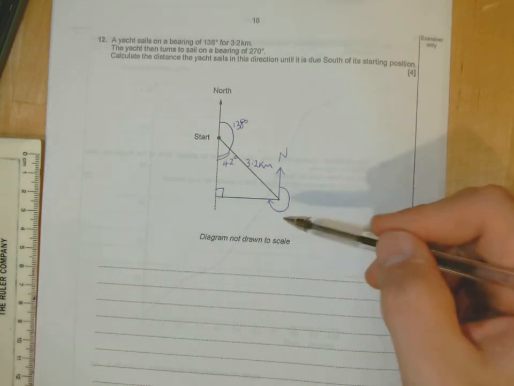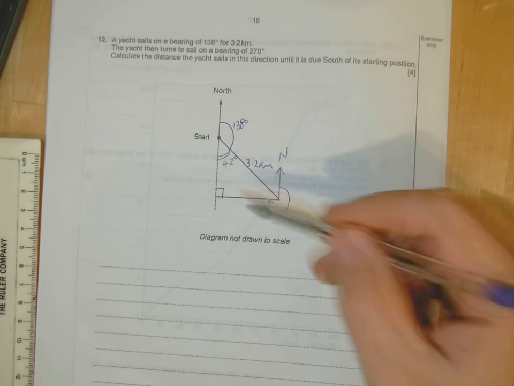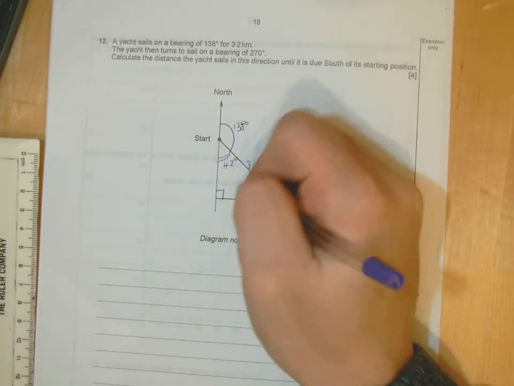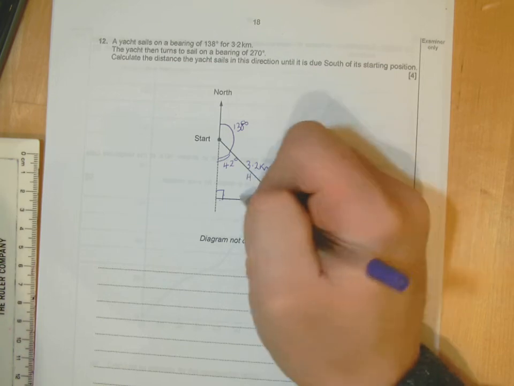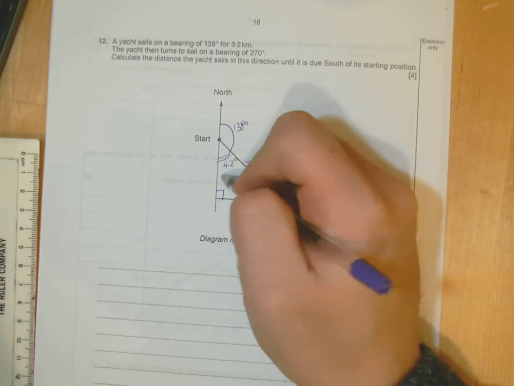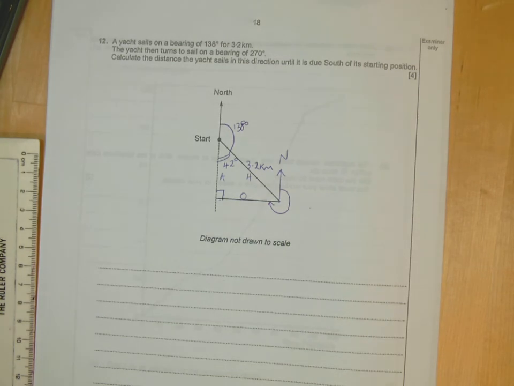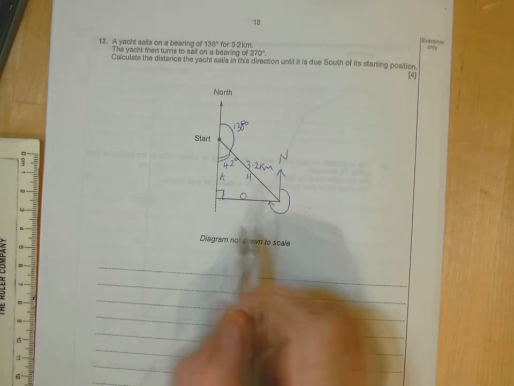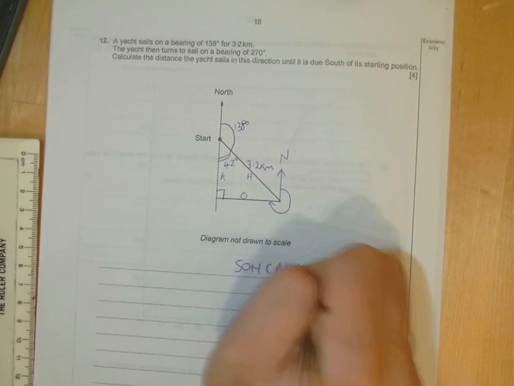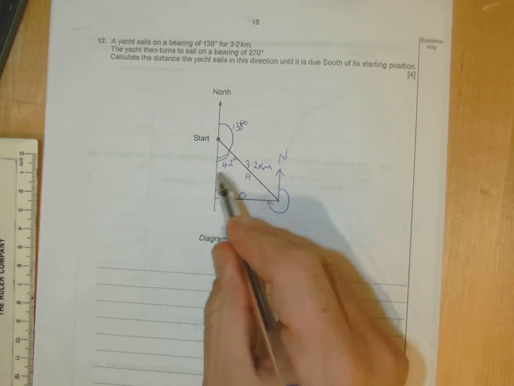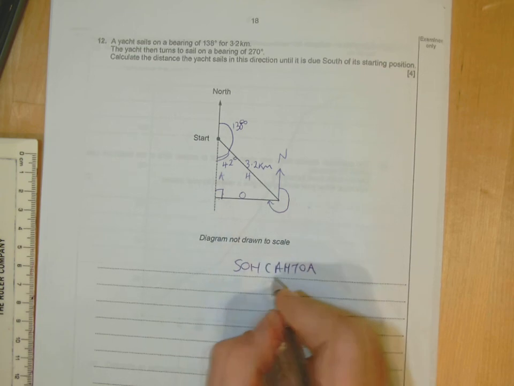Then you go and use your SOHCAHTOA. So we don't use Pythagoras, we use SOHCAHTOA. Now, of course, there's a right angle, so this is your hypotenuse here. This is opposite that angle there, and then you've got the adjacent next to the angle. Now we write out SOHCAHTOA. H is what we know, and we want A, so A and H, so CAH.